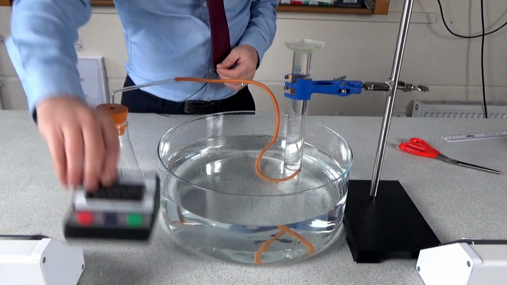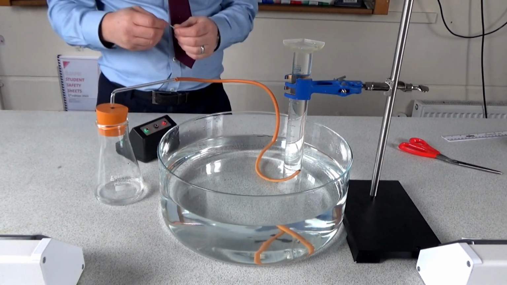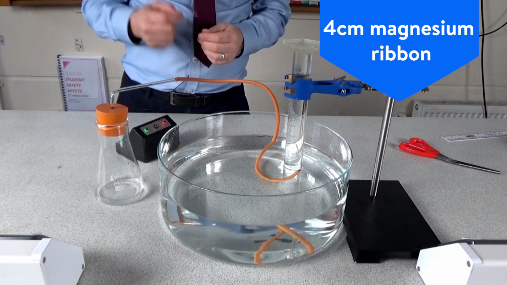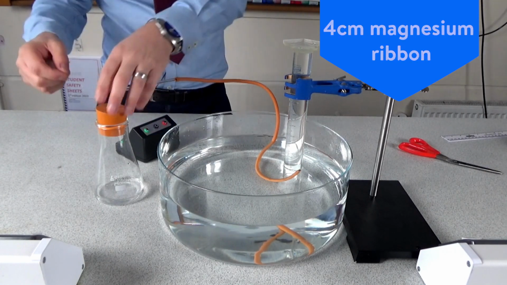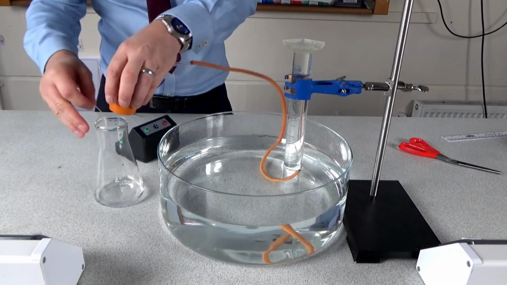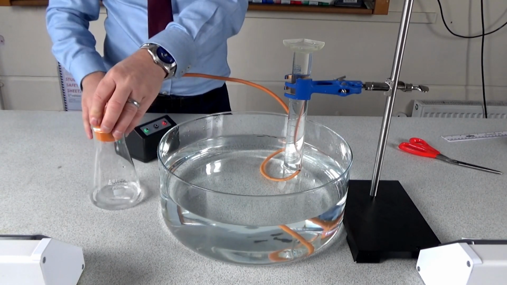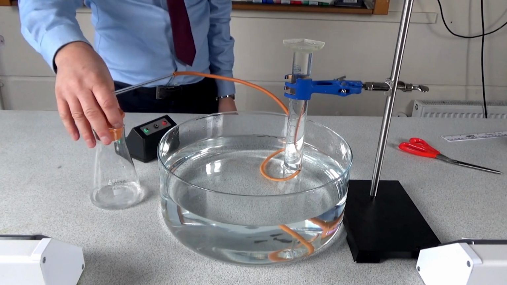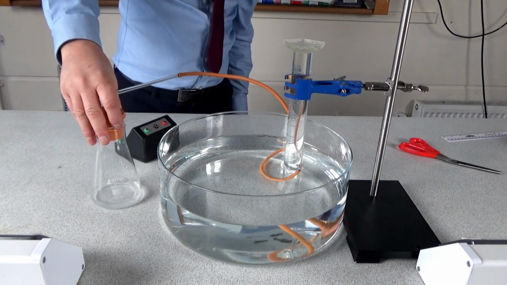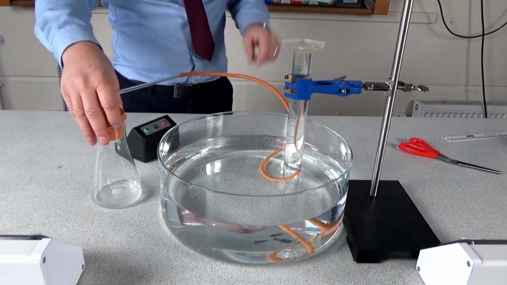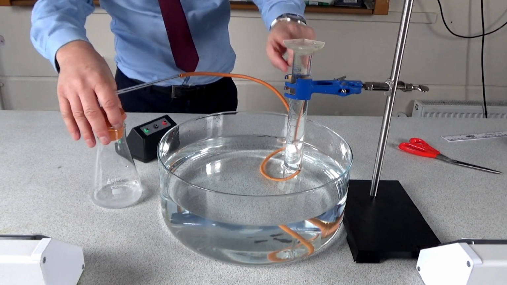Students then need to be ready on the stopwatch because we're going to add a piece of magnesium to the acid. I'm using a 4 centimeter piece. So the magnesium goes in, and then straight away we start the stopwatch, and as it produces that hydrogen gas, that's going to bubble up through the measuring cylinder, and we'll be able to see the volume of gas produced.